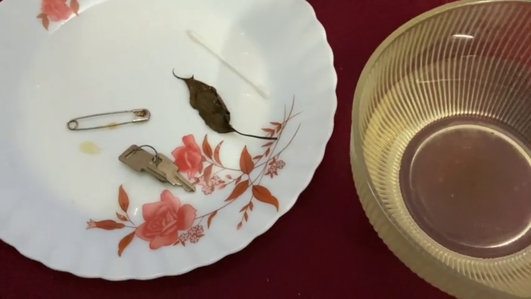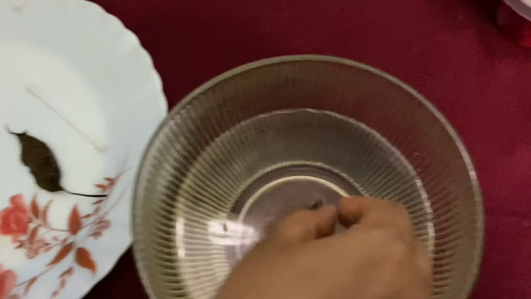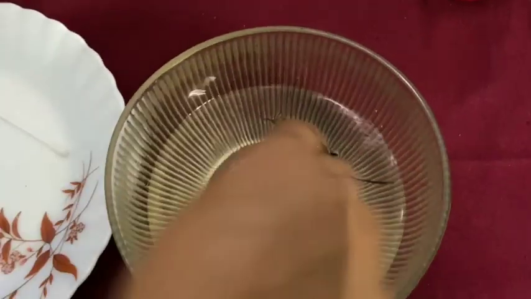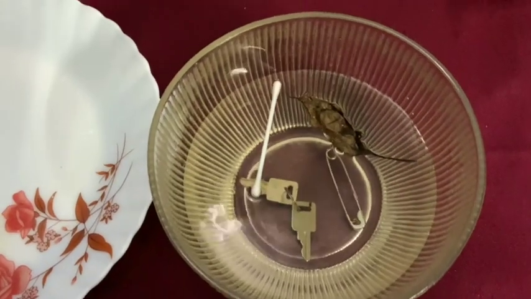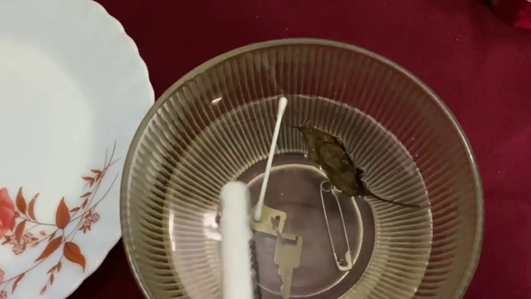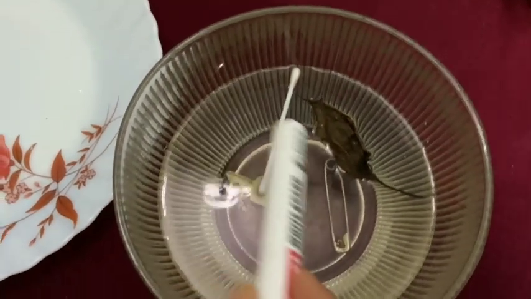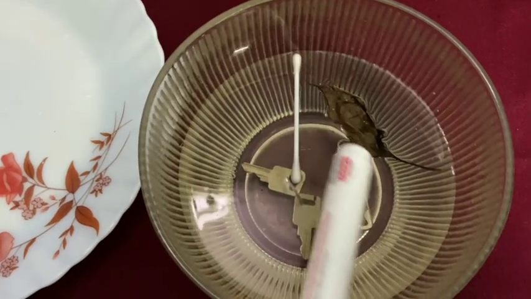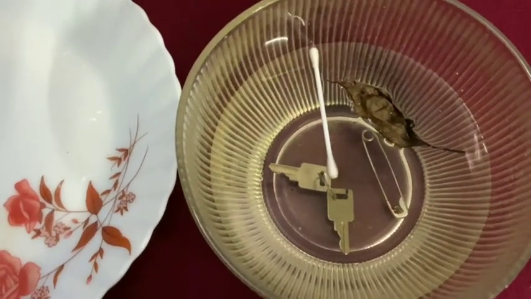Now let us dip them in water and see the result. Yes. So now we have seen that some of the materials are floating on the surface, and some sink in the water.